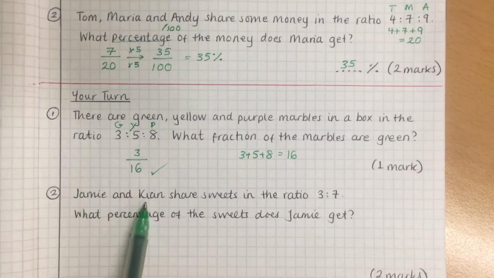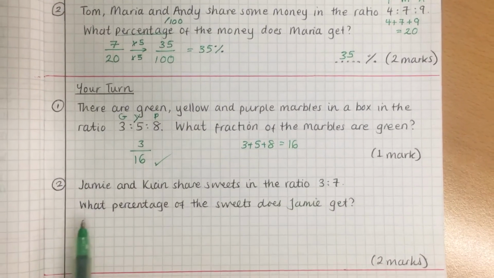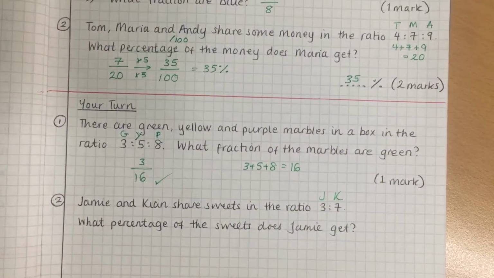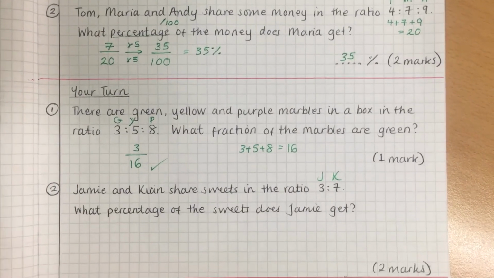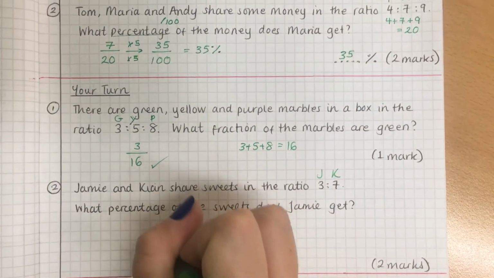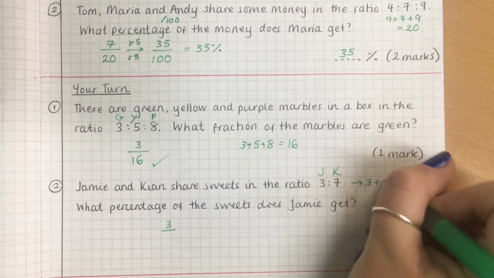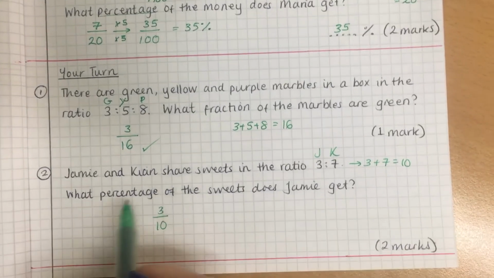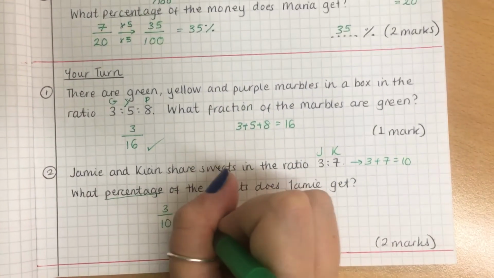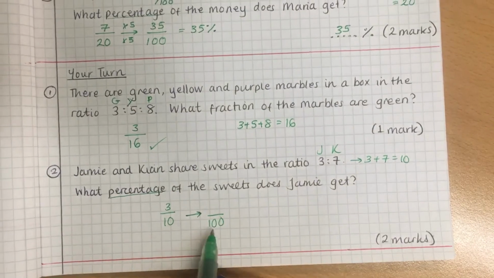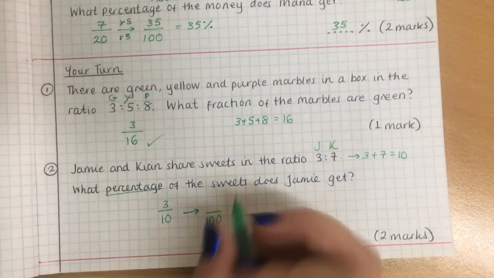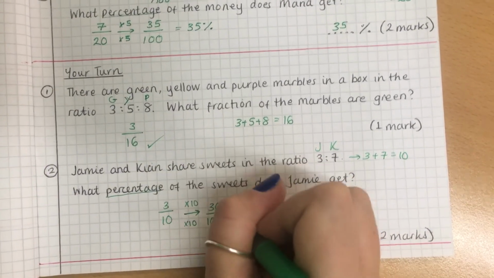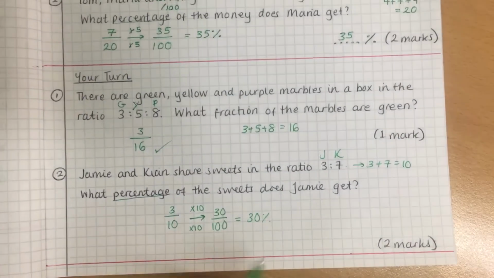Next one. Jamie and Kian share some sweets in the ratio 3:10. What percentage does Jamie get? So Jamie is first, Kian is second. So Jamie, as a fraction first, and then we make it into a percentage, gets 3 out of a total. Don't forget, 3 add 7 is 10. So he gets 3/10 as a fraction, but we're looking for a percentage. Percent means out of 100, so we need to make the denominator 100 instead. How do you get from 10 to 100? You times it by 10. You need to do the same thing to the top. 3 times 10 is 30, which gives us 30%. And that's our final answer.